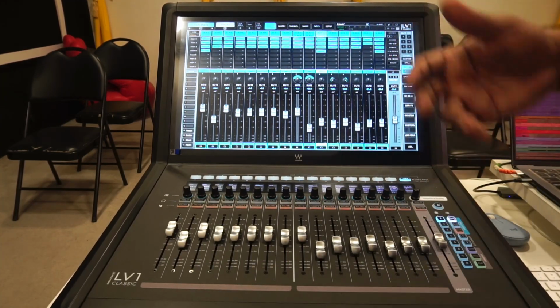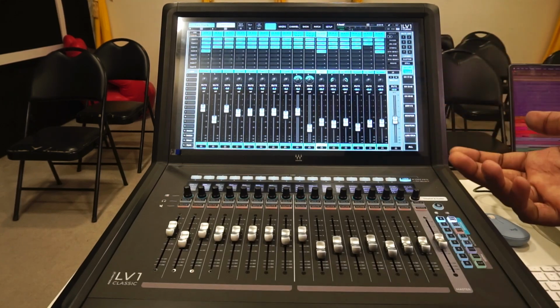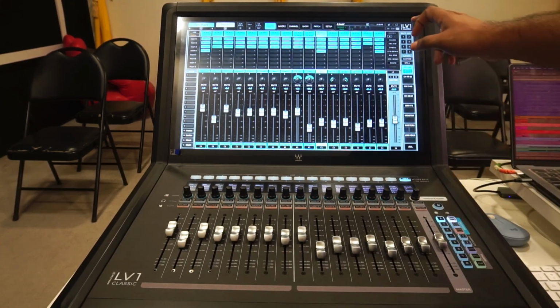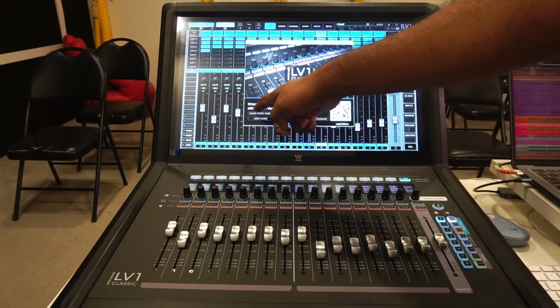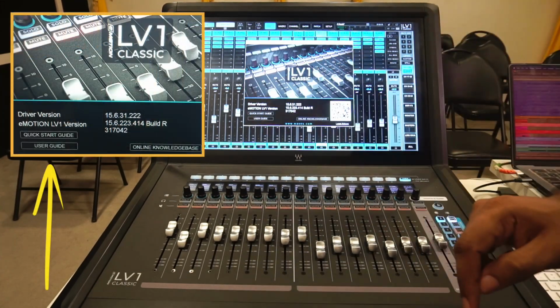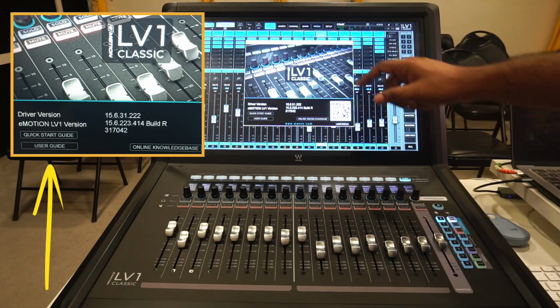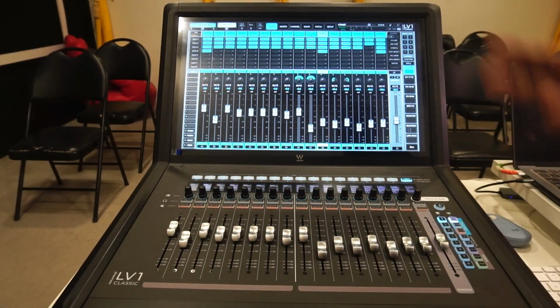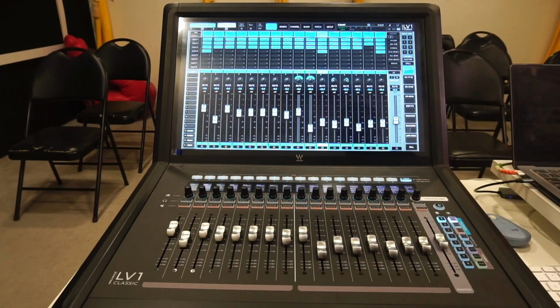Lastly, if you want to visit the user guide or you have some question regarding a particular feature, you can hit the LV1 Classic over here. There's the quick start guide and the user guide option over here. You can go and read it, and it will help you understand whatever problem you're facing and find a solution.